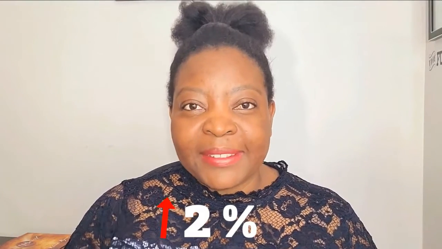So the higher the CTR you get, the more successful your ad is, or the more the ad is resonating with your ideal customers. And that also means the more people getting to your site. So you want to aim for a CTR which is more than 2%.